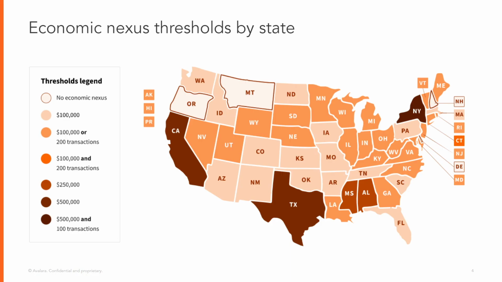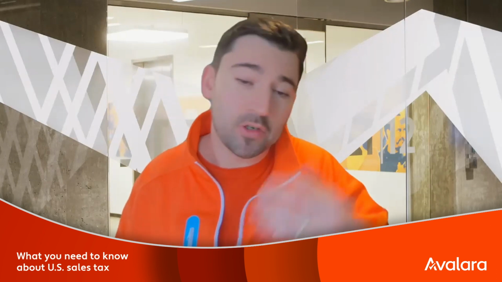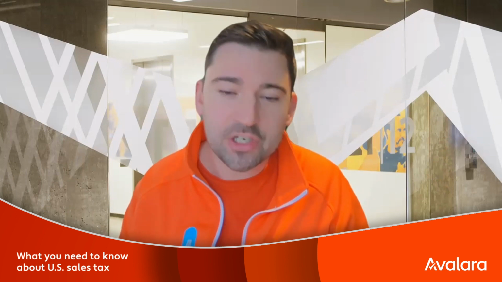Economic nexus thresholds can vary state by state. So as a business, you have to view the US as 50 different countries crammed into one, with their own versions of what they should and shouldn't be doing. To give you an example, if you're selling a digital product across the whole of the US, there are only 19 states that actually tax that product. However, if you were to have an office location in one of the states that doesn't tax it, that would trigger a physical nexus. So it adds a level of issues to understanding those two nexus types.